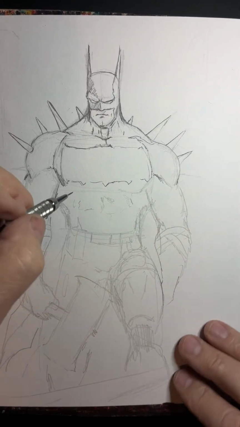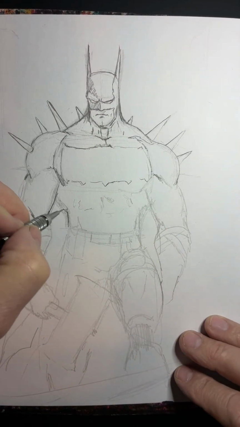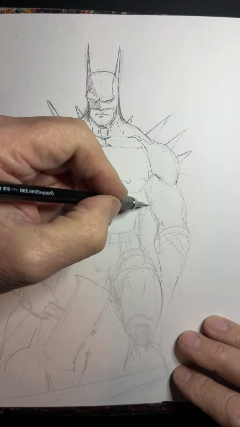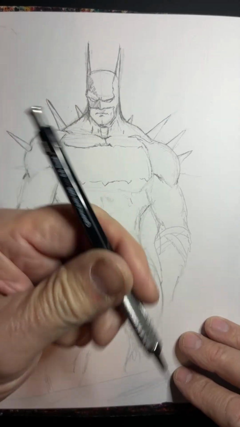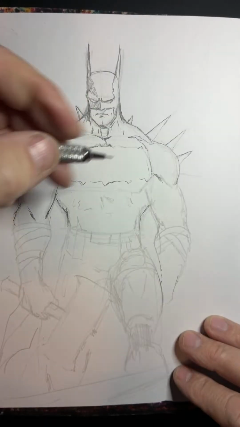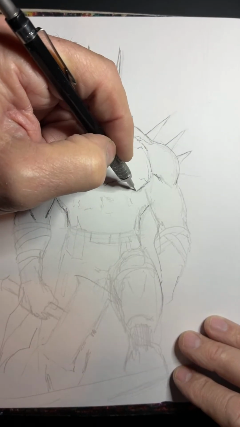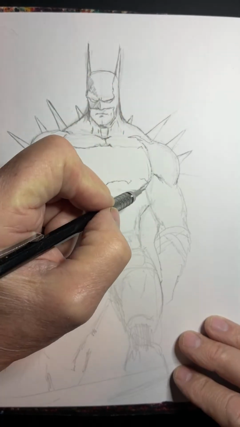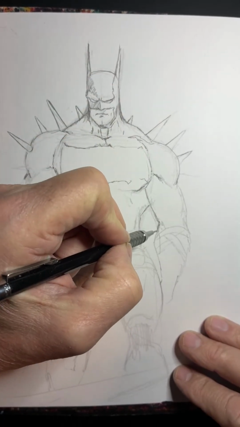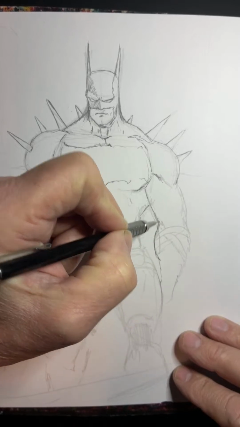Yeah, so with this one, I'm just going over those light lines I did with the 2.0 mechanical pencil. And this is the 0.5 Pentel. And just confirming those lines, getting them a little more solid.